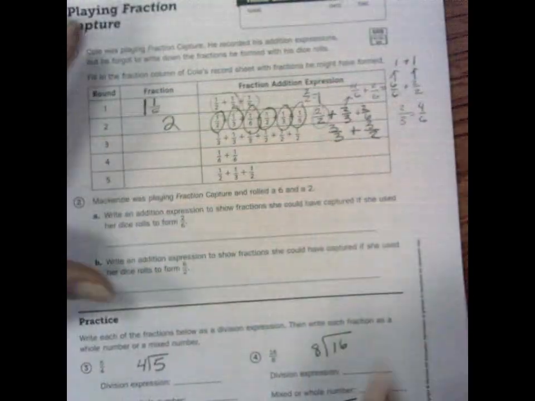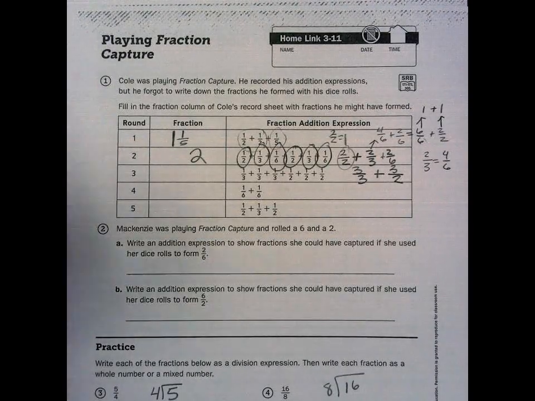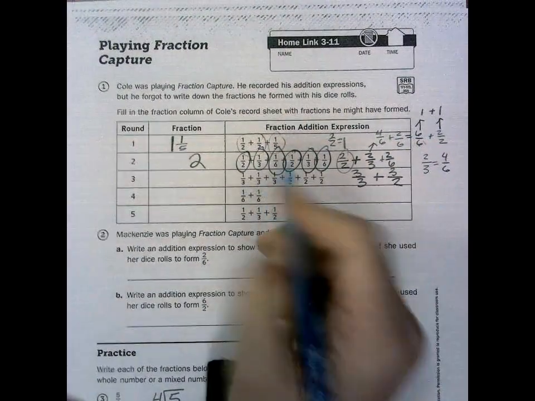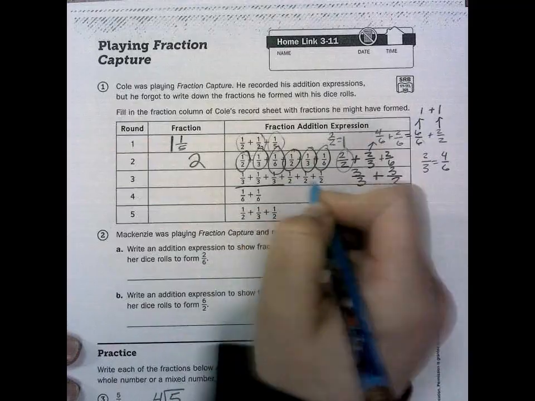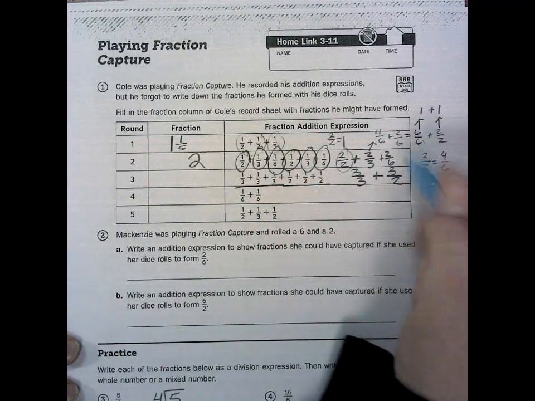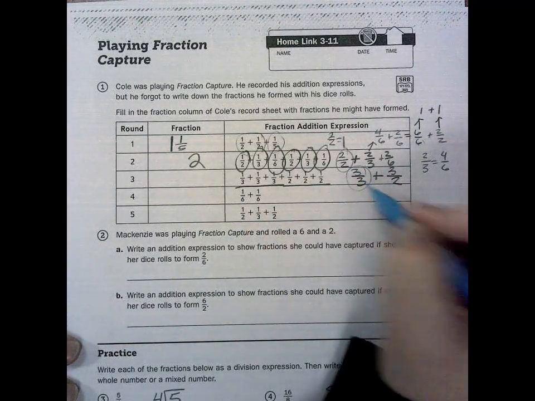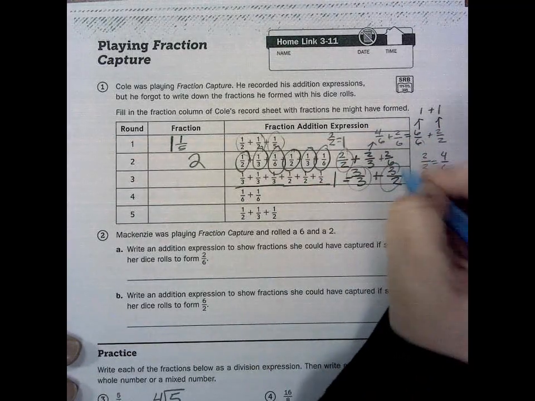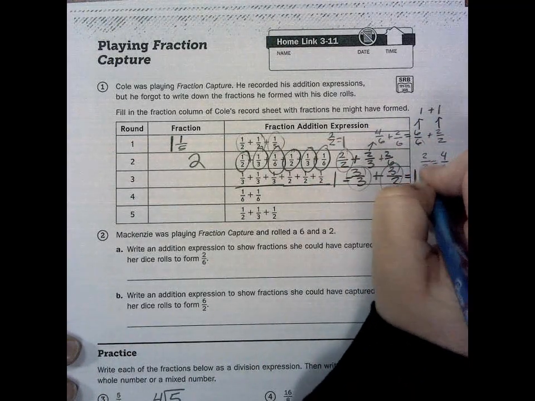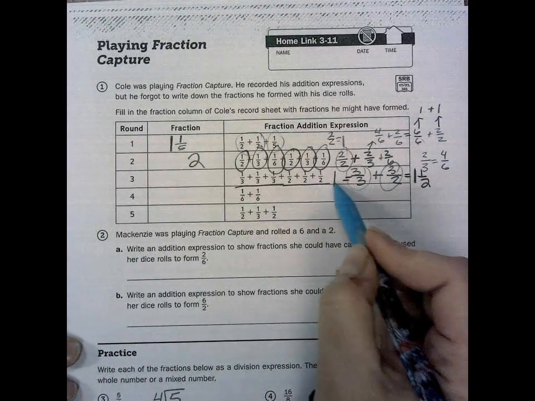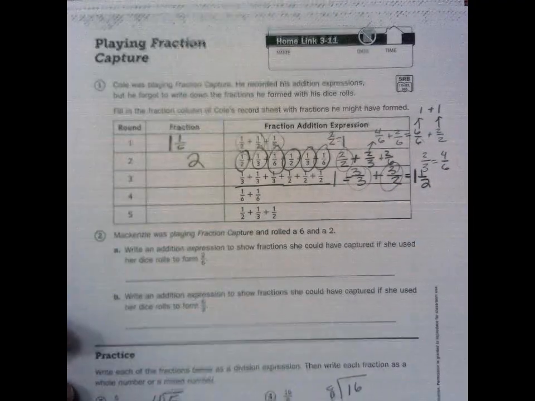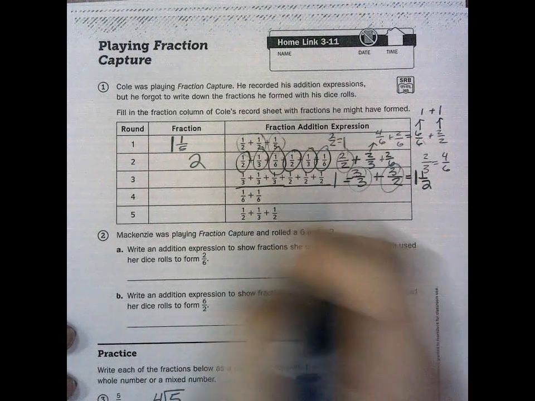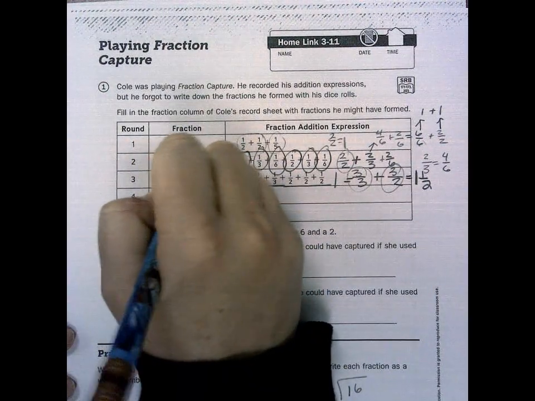Chapter 3, lesson 11, and we started this one in class already, so we're going to pick up where we left off in class. So what we did was we looked at the thirds and the halves, and then we added those together. From here we have 3 over 3, which we know equals 1 whole. And here we have 3 halves, which we've talked about equals 1 1/2. So now all we have to do is combine these two, and then we'll have our answer. So 1 plus 1 1/2 would be 2 1/2.